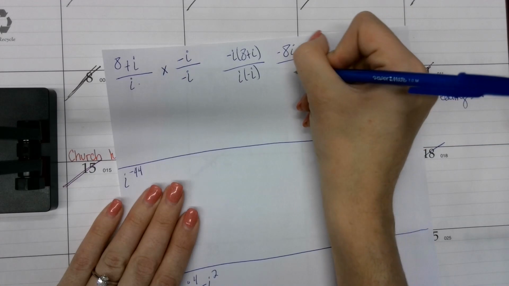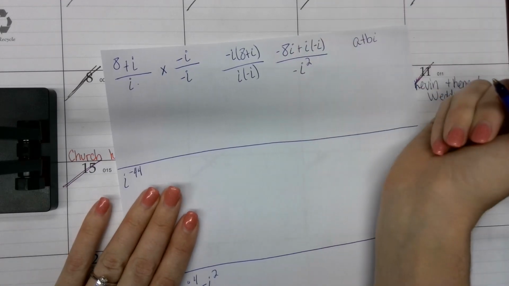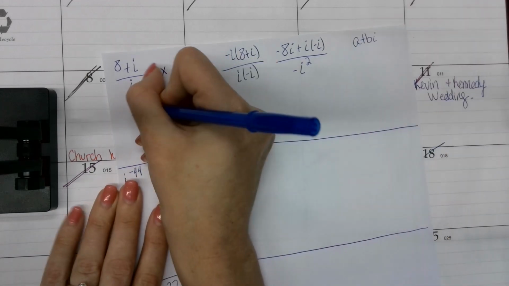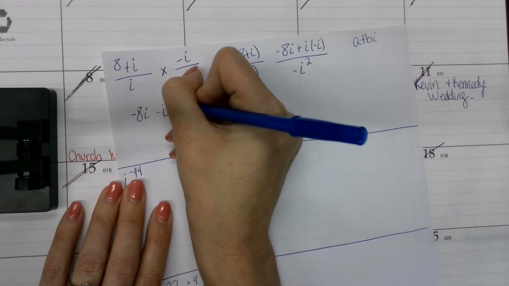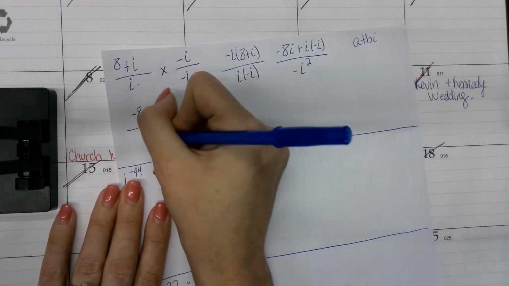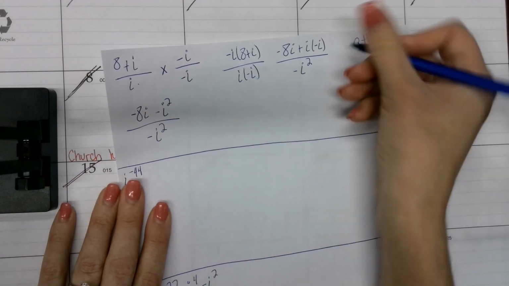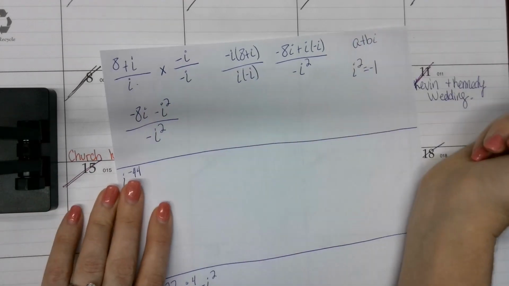But this is going to be a negative i squared, which I should have written there as well. We'll keep going though. So I have negative 8i subtract i squared over, I'll just do it again so it's less confusing. So i squared equals negative 1.